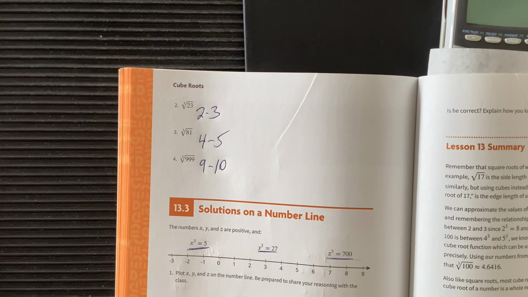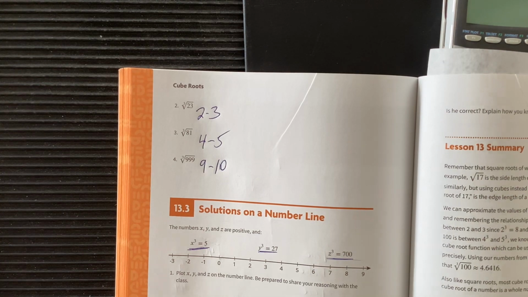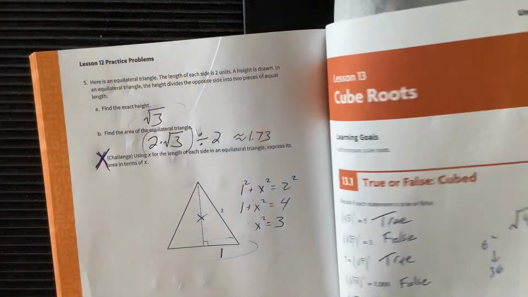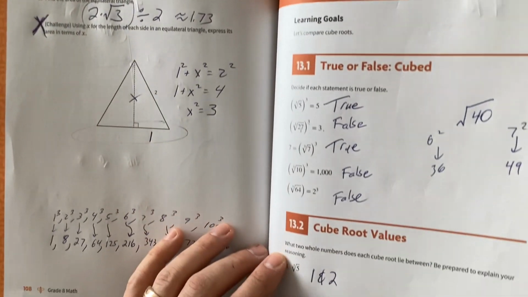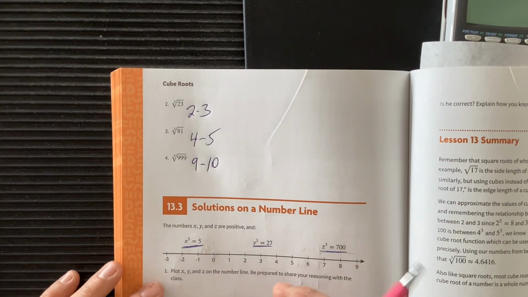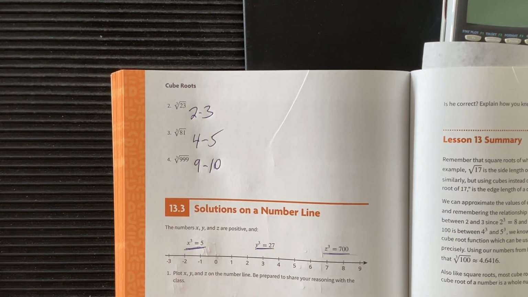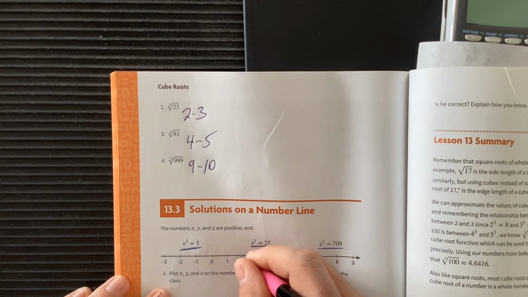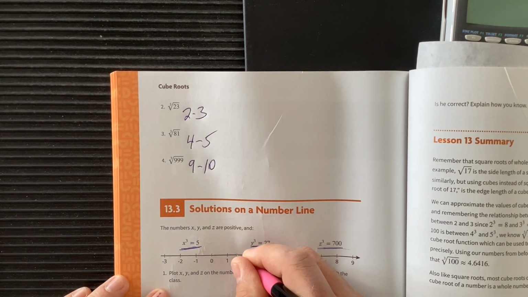All right, Gerhard, where are we putting the first one? Where are we putting X? Cube root of 5. Yeah, we know it's between 1 and 2. All right, so somewhere here. Do you think it'd be closer one way or the other? Closer to 2? A little bit? All right, a little closer to 2. I'm all right with that.